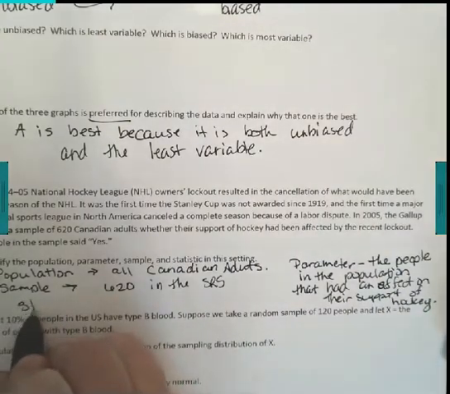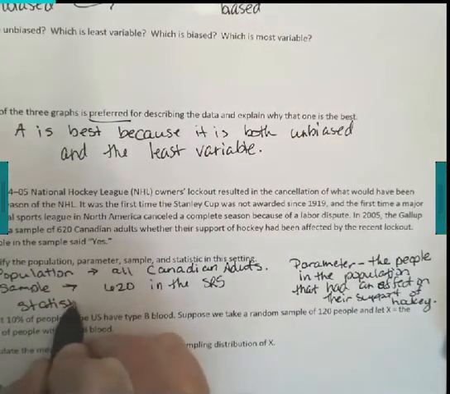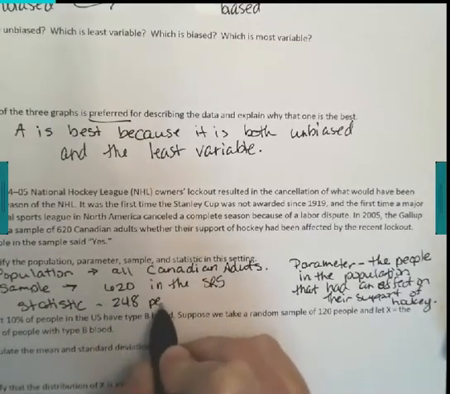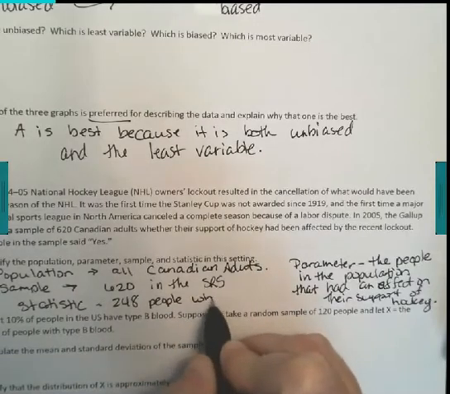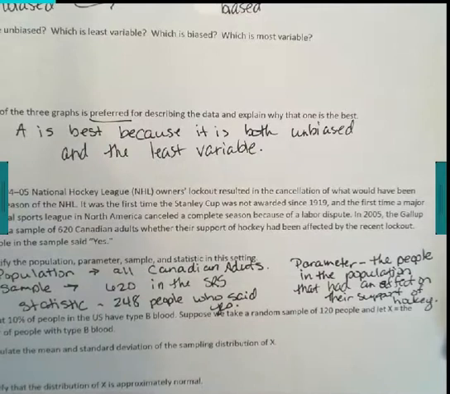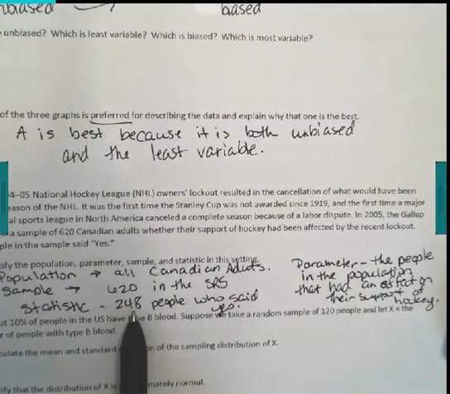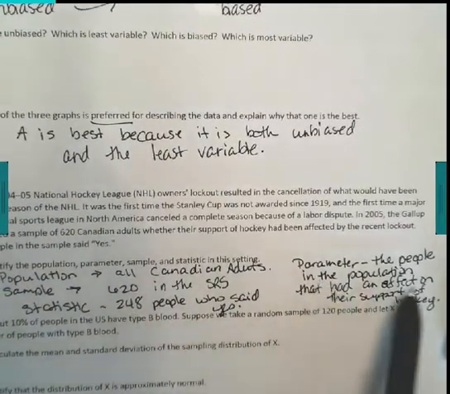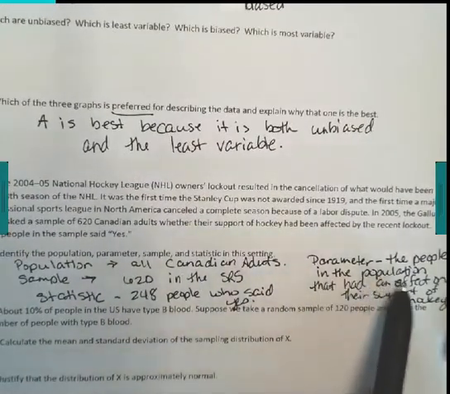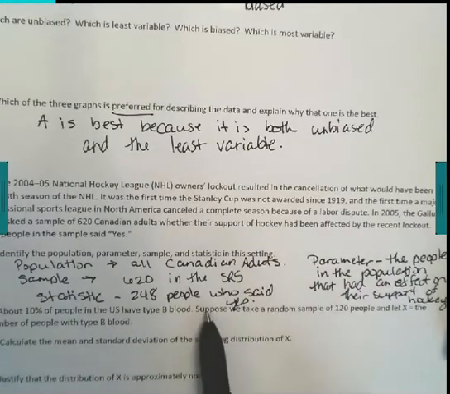And the statistic would be the 248 people who said yes. So the 248 people is representing the actual, or you can say that you could make an inference of the actual number of people that would agree to this statement based on the 248 people of the 620 that said yes.